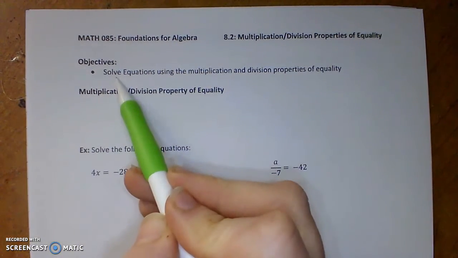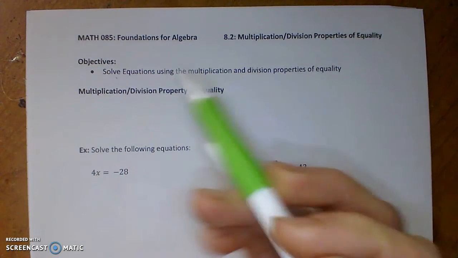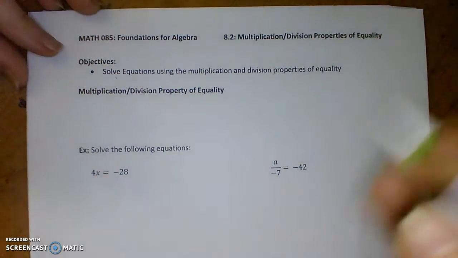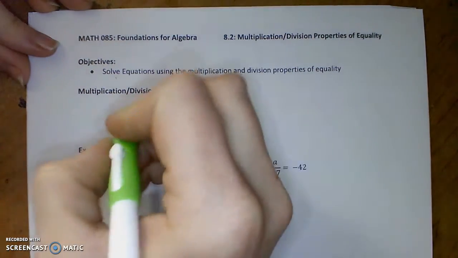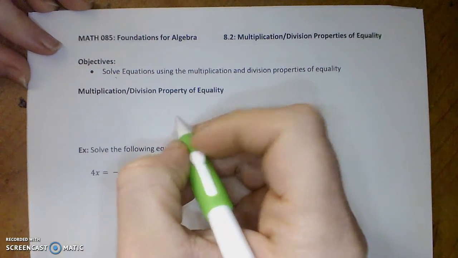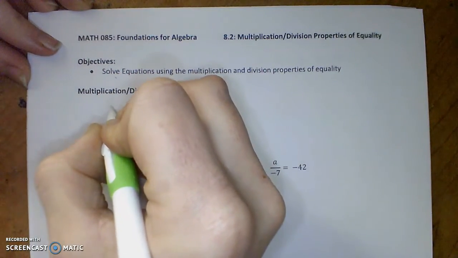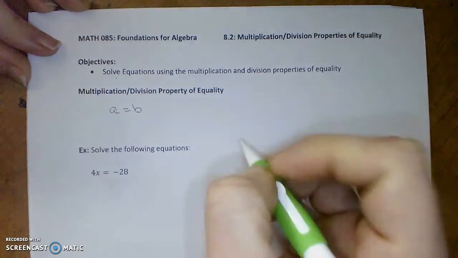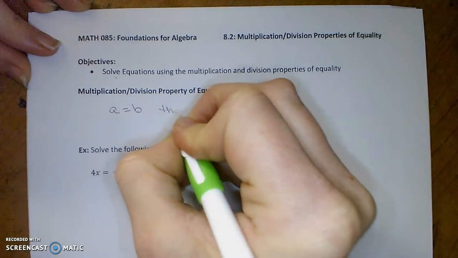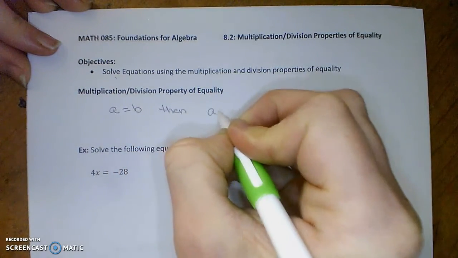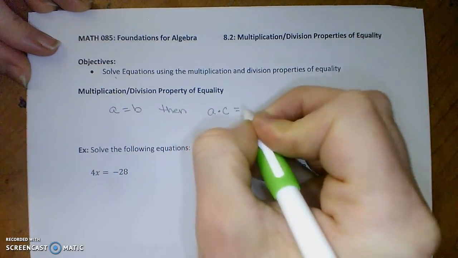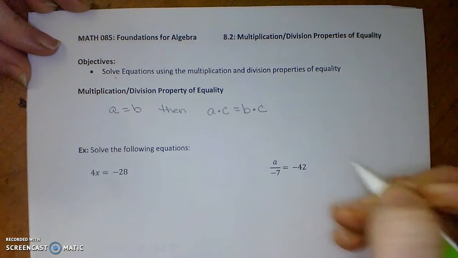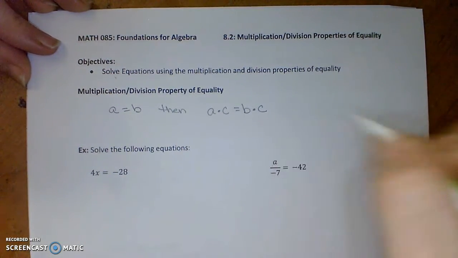So basically what we want to do is solve equations by multiplying or dividing both sides of our equation by the same amount. And the reason that works is because if you have numbers A, B, and C, and you know that A equals B, then multiplying both sides of that equation by a number C makes another true statement.